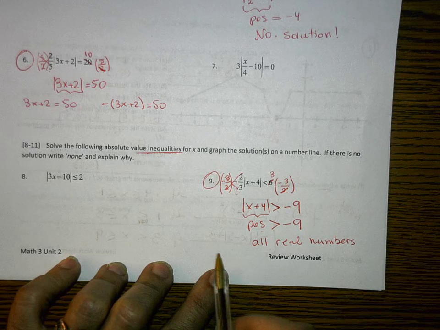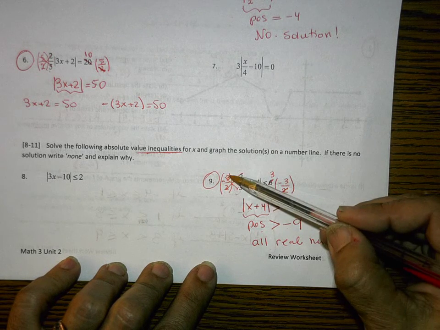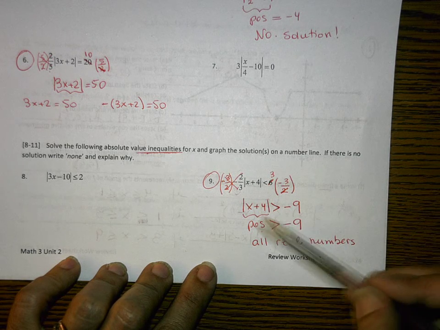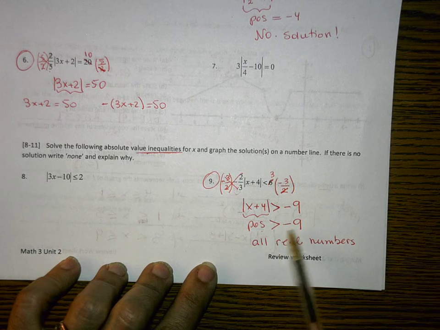a negative 9. So I want you to see the use of the reciprocal, a negative reciprocal, and the knowledge that I always stop and think to myself, this is always positive, and then we make the decision if we need to go on or not. Okay?